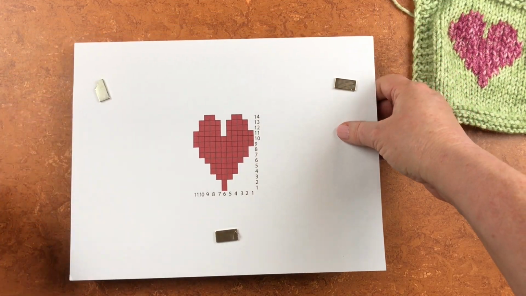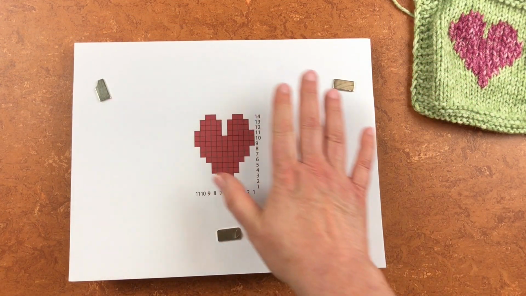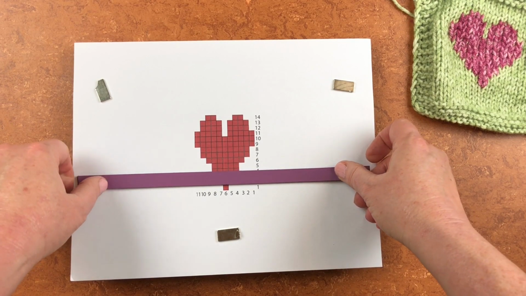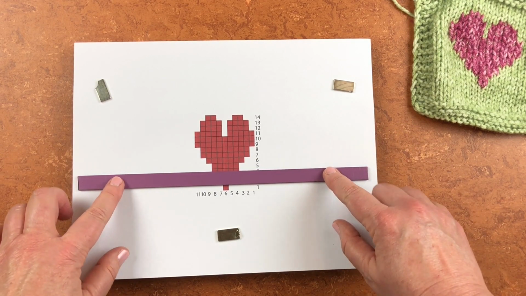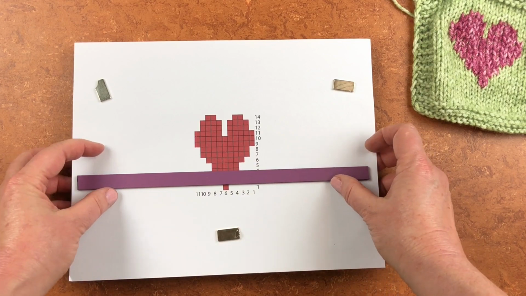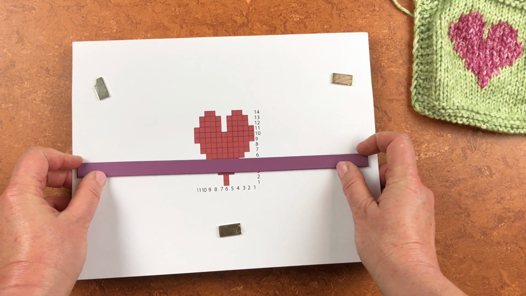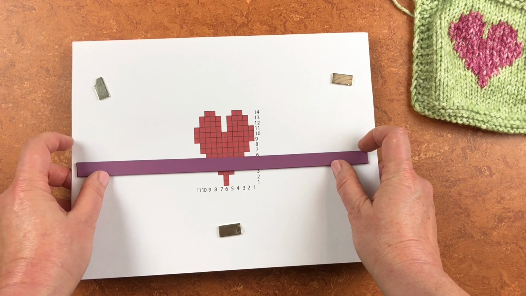What this comes with is the magnets, and then it also has this strip, and this is magnetic. So rather than peeling your tape off every time, you're just going to slide this magnetic piece up, which is really nice.